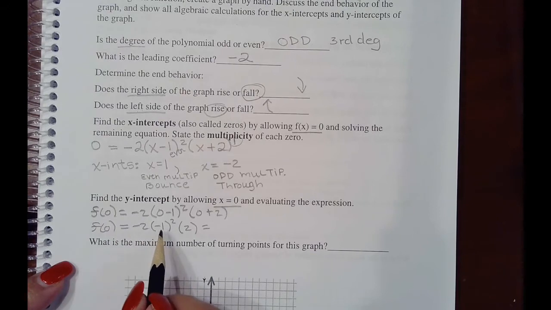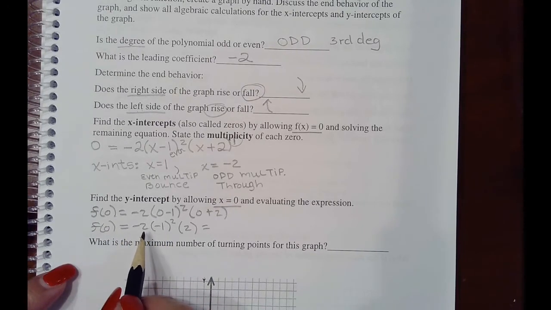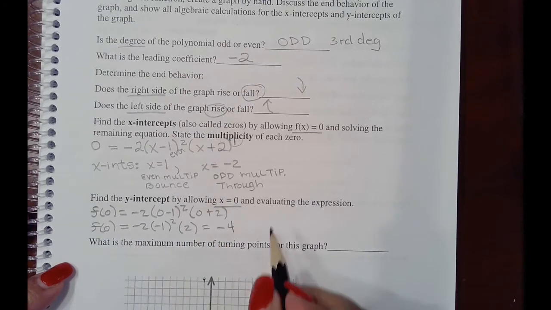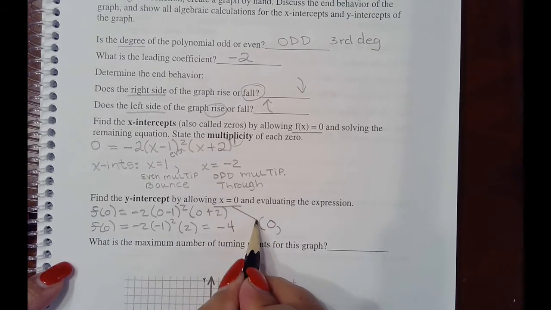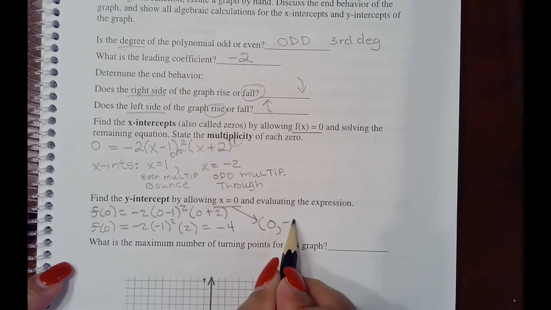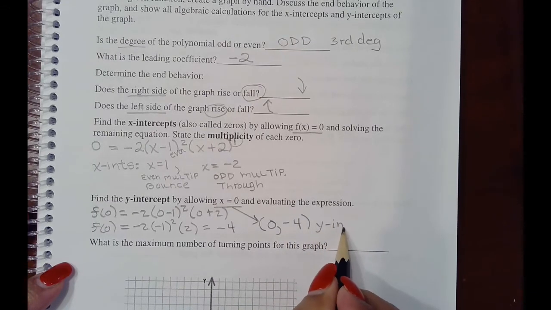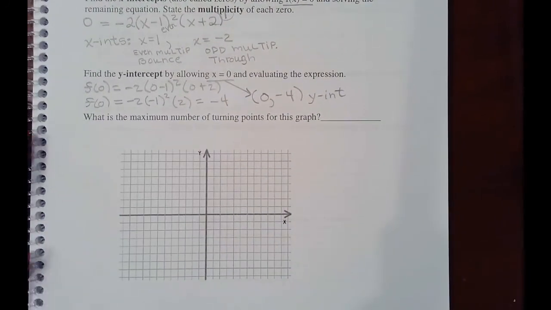Negative 2 times 1, because negative 1 squared is 1, and times negative 2 would be negative 2 times 2, negative 4. Okay, so the y-intercept is when you use an x value of 0, you get a y value of negative 4, and that is your y-intercept. Let's put all these things together to create the graph.